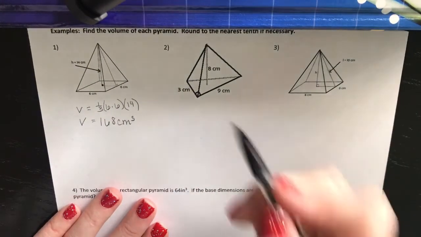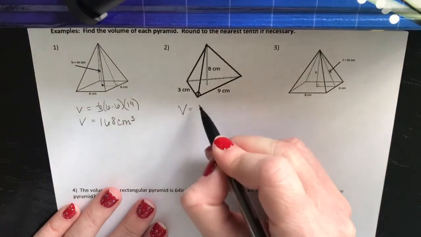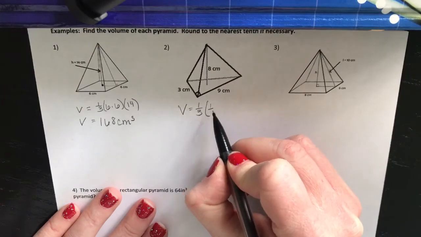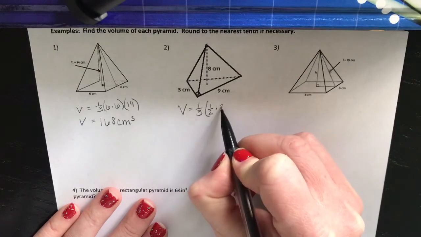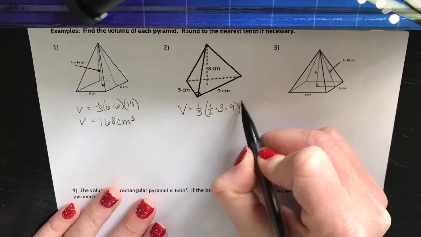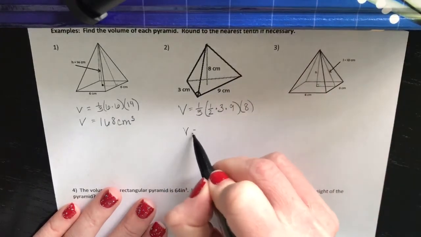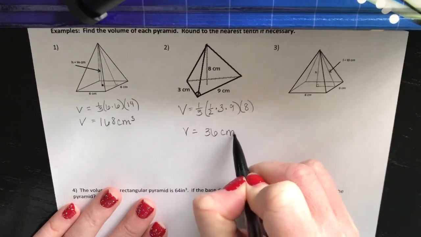Our second one here is a triangular pyramid. So again, the base of a triangle, the area is 1/2 base times height, so that 3 times 9, and then the height of the pyramid itself is 8. We type this all in, and we get 36 centimeters cubed.